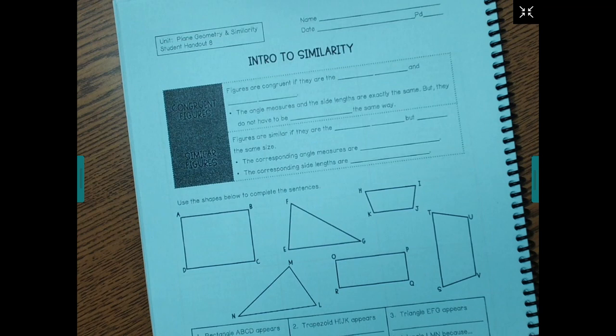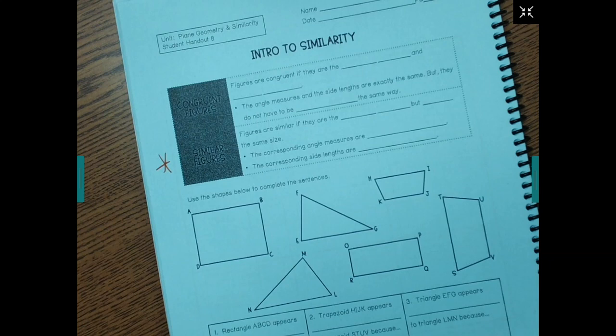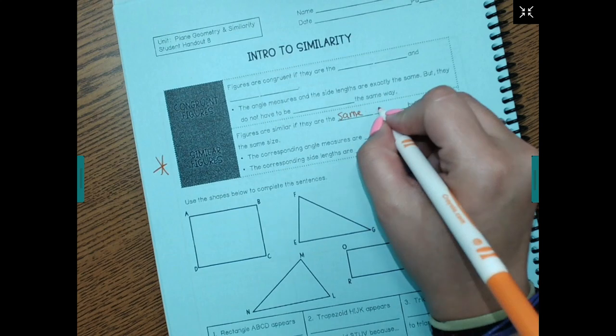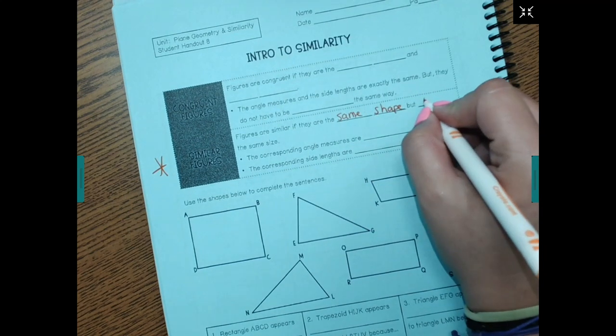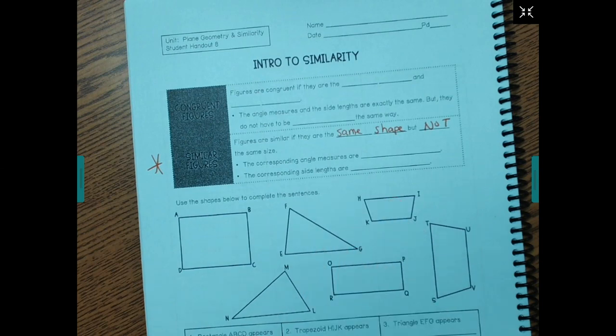Okay. So let's get started so that you guys can have time and not have to have homework tonight. So similarity. Down here it says similar figures. Figures are similar if they are the same shape but not the same size. Maybe like a parent and a child. They're similar, but they're not exactly the same. So that's kind of what we're looking at.